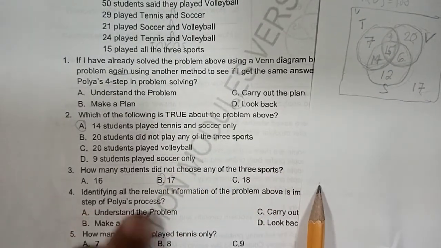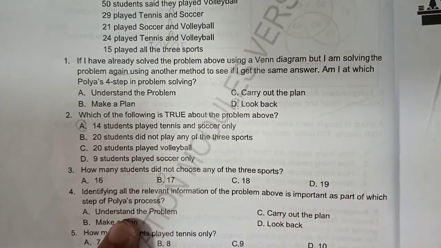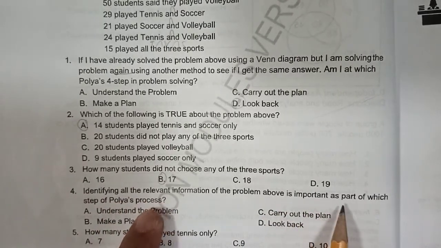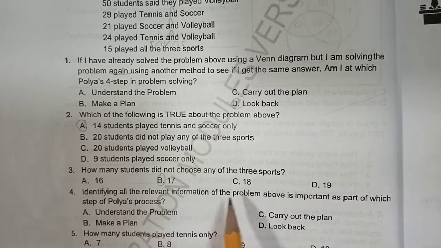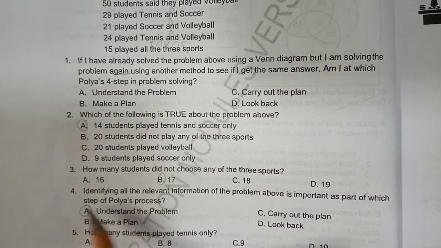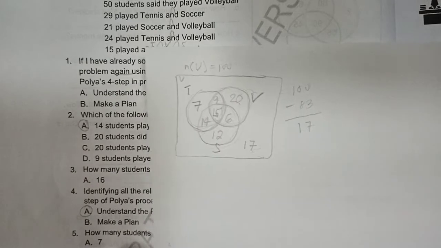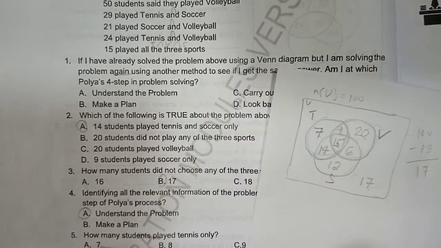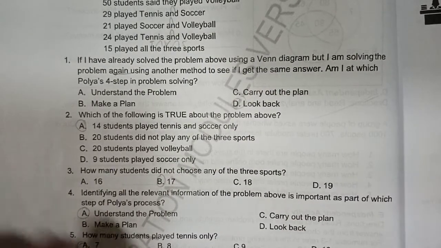Number 4. Identifying all the relevant information of the problem above is important as part of which step of Polya's process? It's understanding. Okay. How many students played tennis only? So here, tennis only is 7. So the answer is 7.